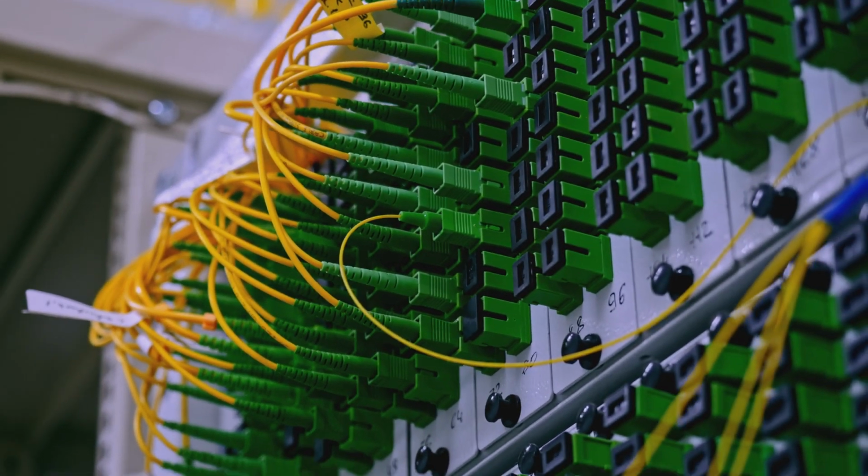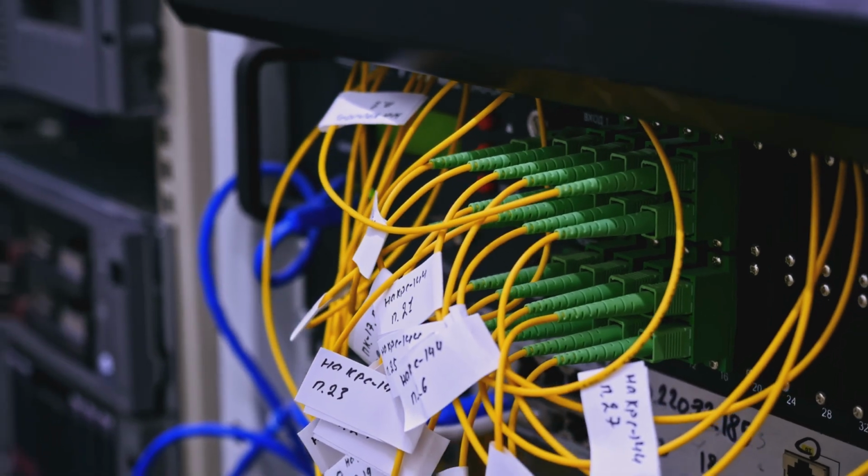Your specs, your length, your connectors, built exactly right.